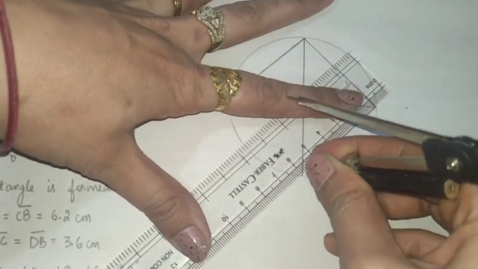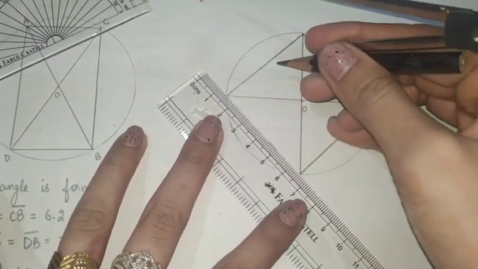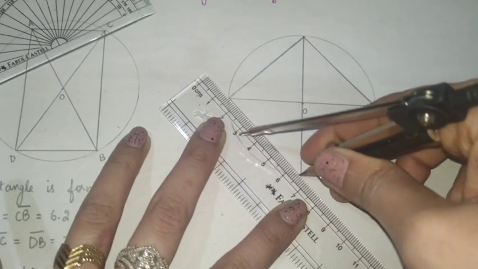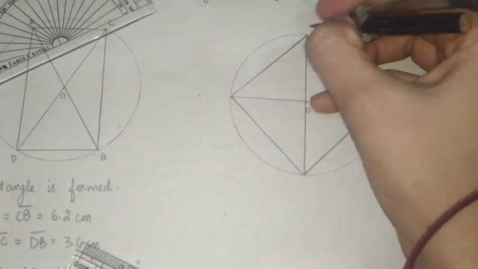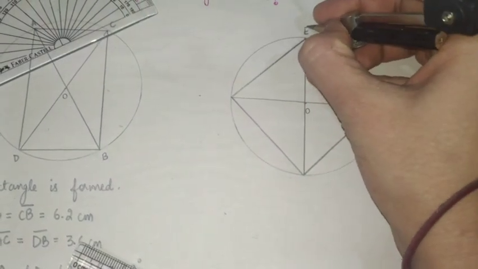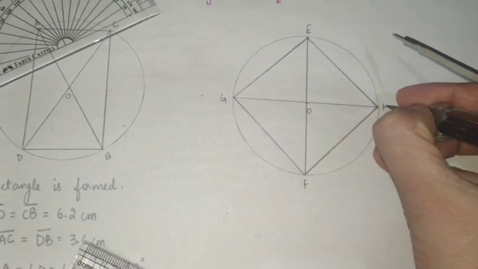Be careful, you can use a different pencil if you want. So you can name them with different letters. Since we have used A, B, C, D, let's do E, F, G, H, right?